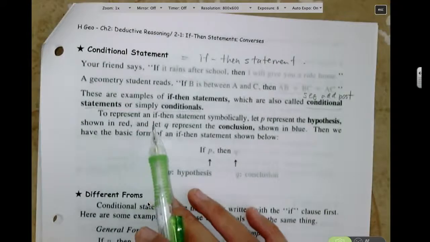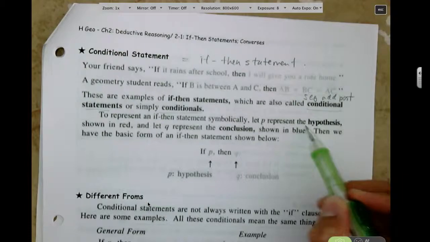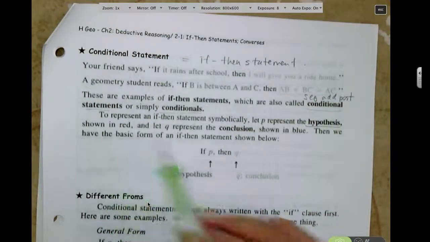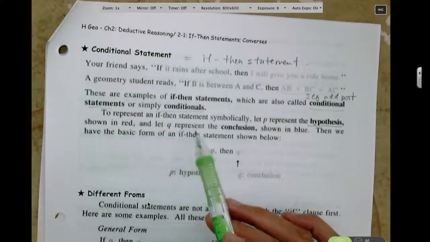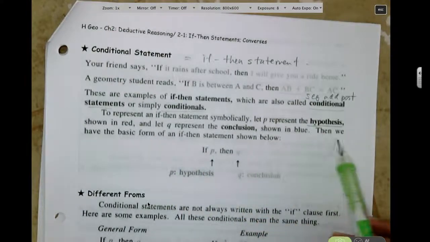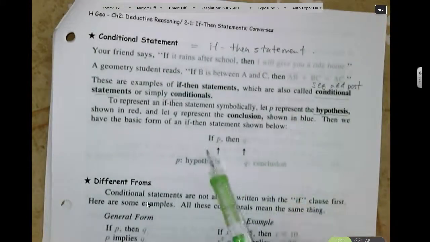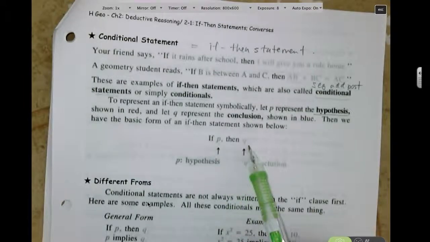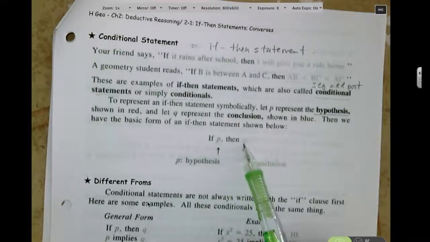To represent an if-then statement symbolically, let P represent the hypothesis, shown in red. Well, you can't see it here, but anyway, this is the hypothesis. Let Q represent the conclusion, shown in blue. Then we have the basic form of an if-then statement shown below. If P, then Q. If the hypothesis is true, then the conclusion is also true. That's what this means. If P is true, then Q is also true, if this statement is true.